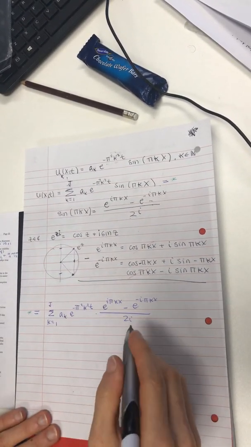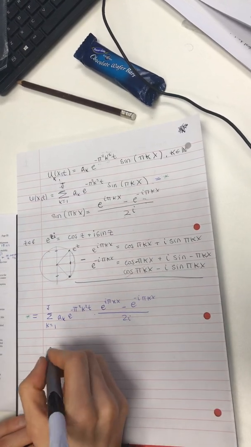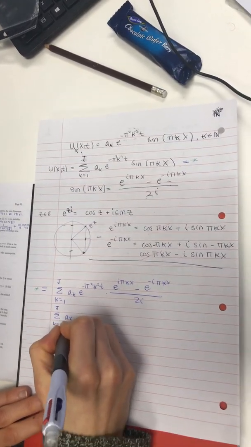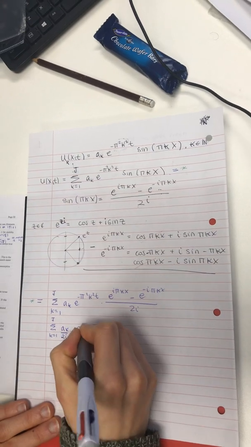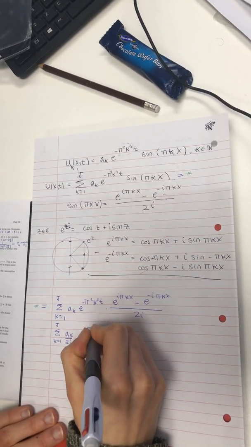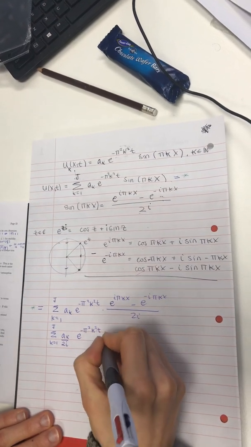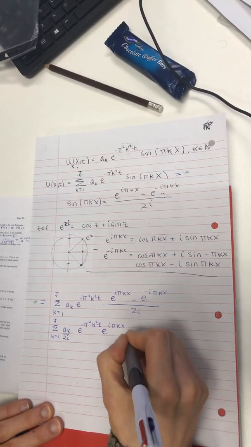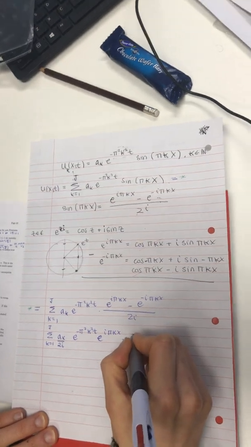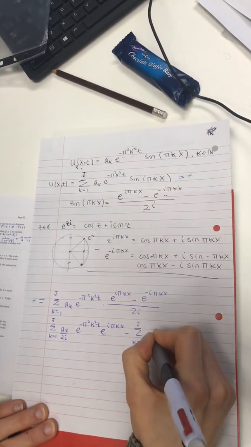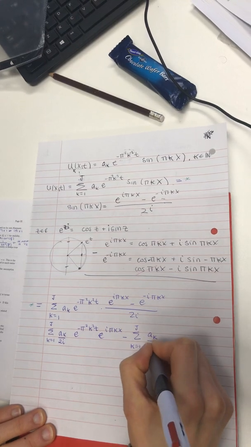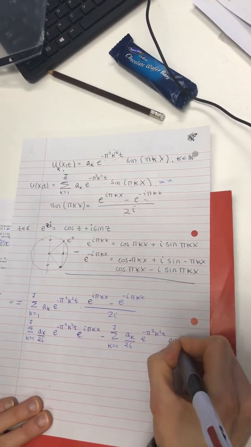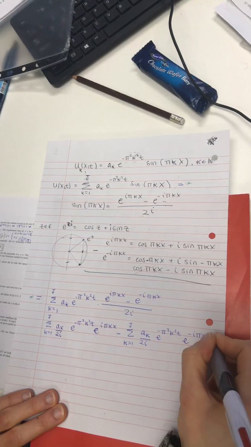We're going to have ak over 2i, and then e to the minus pi squared k squared t e to the I pi kx, and then we can put a minus the sum of k equals 1 to j of ak over 2i e to the minus pi squared k squared t e to the minus I pi kx.